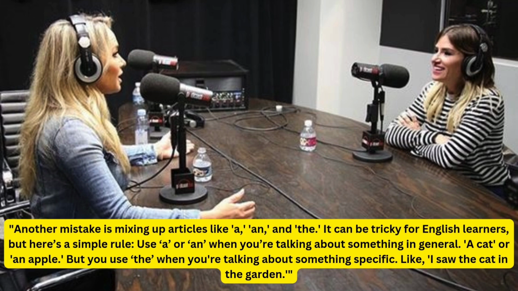Another mistake is mixing up articles like a, an, and the. It can be tricky for English learners, but here's a simple rule: use a or an when you're talking about something in general. A cat or an apple. But you use the when you're talking about something specific. Like, I saw the cat in the garden.